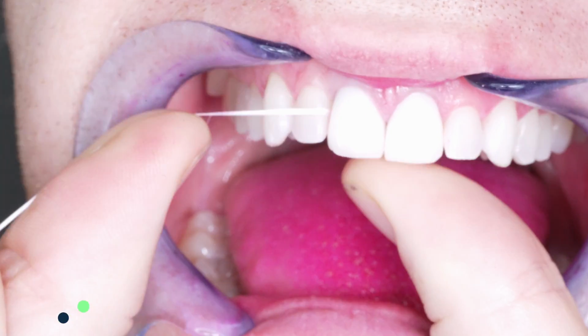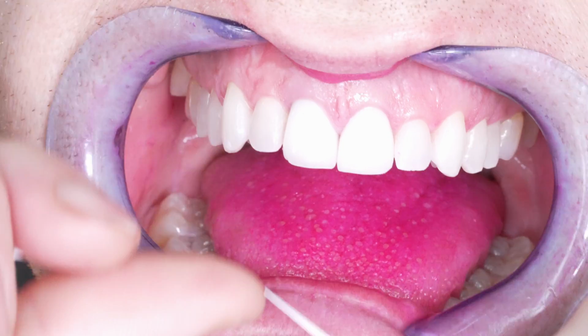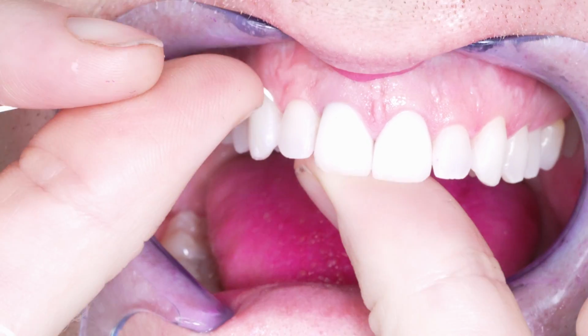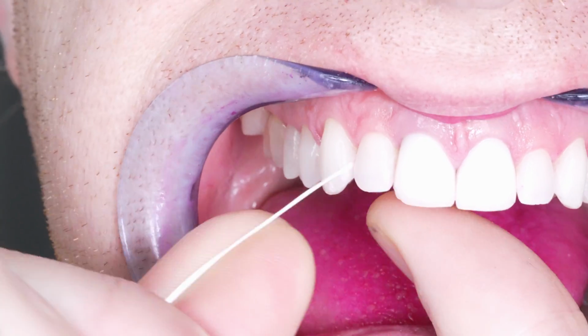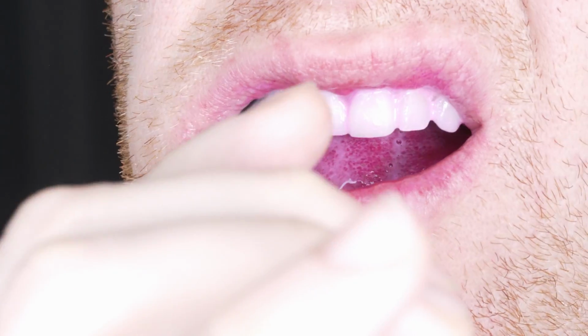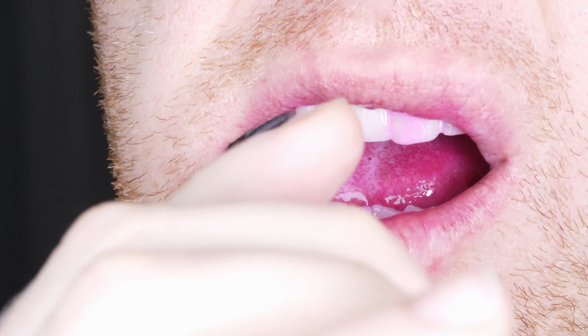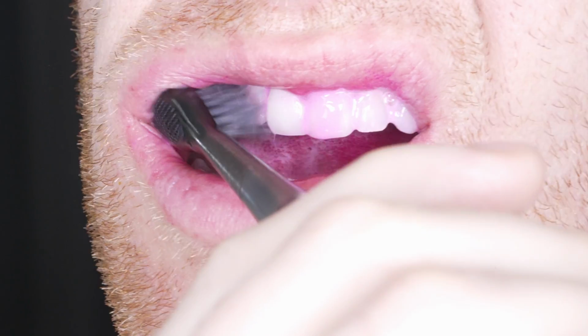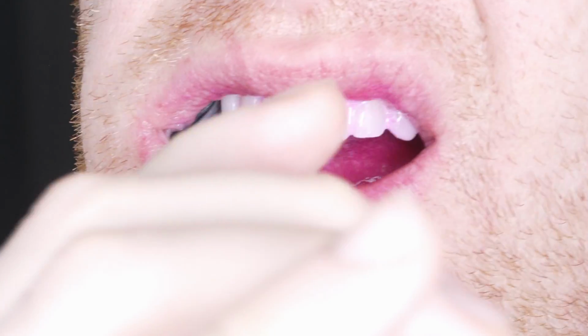Most of the time, this means religious flossing and brushing with fluoride. And that's not it. You just can't stop with the usual twice-a-day routine. You have to do more than that. I tell the people that are interested in this, you have to also brush 20 to 30 minutes after your meals. You can watch some of my other videos on why 20 to 30 minutes after.